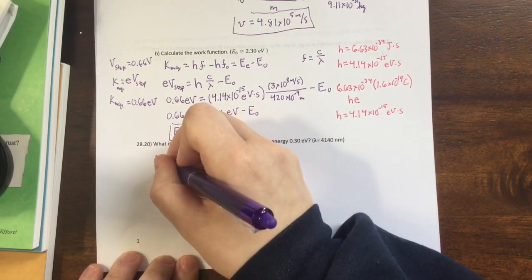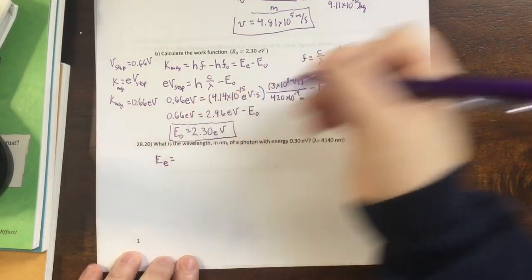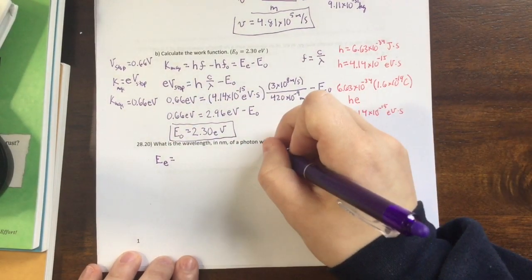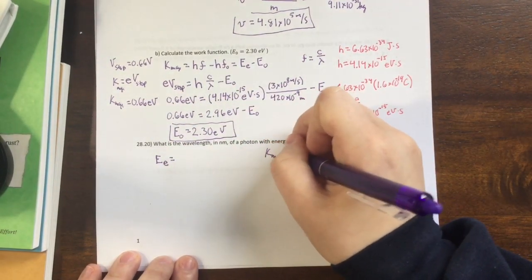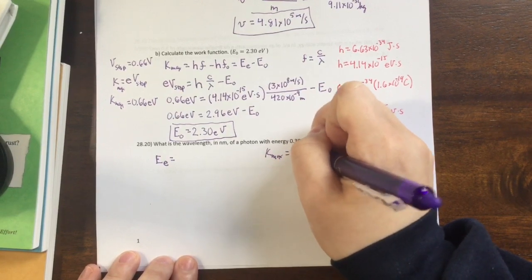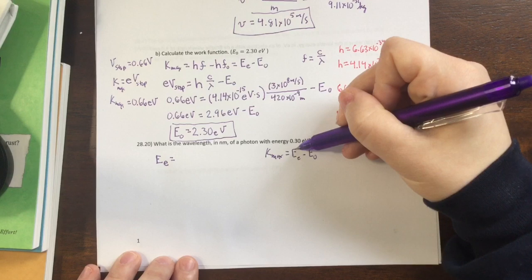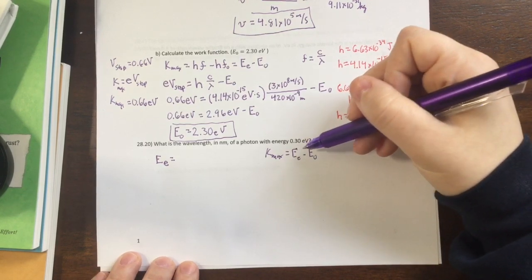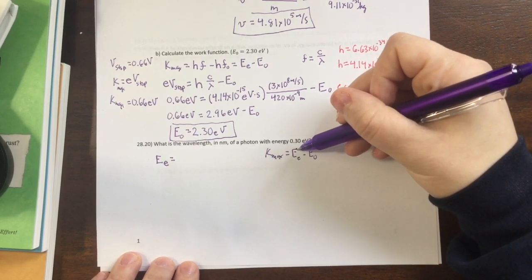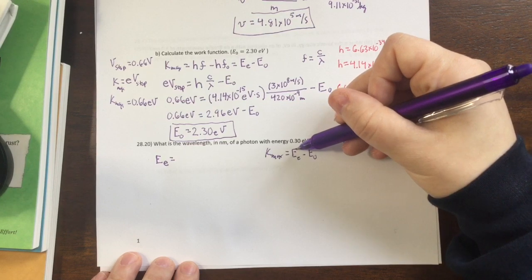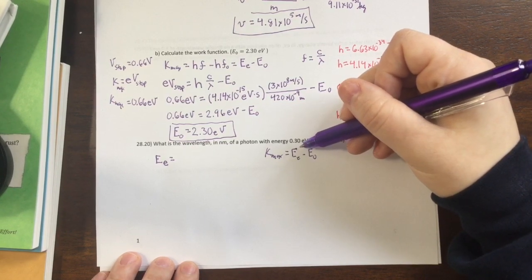So when we have K max equals EE minus E0, this EE is the energy given to the electron by the photon. So this EE is the electron energy.